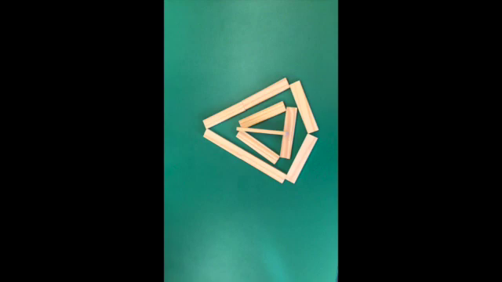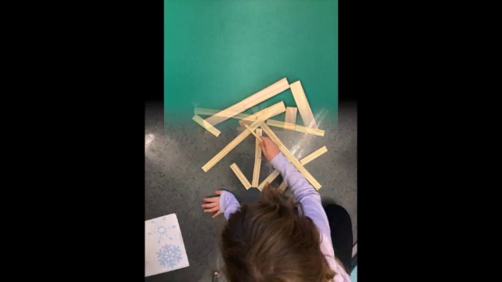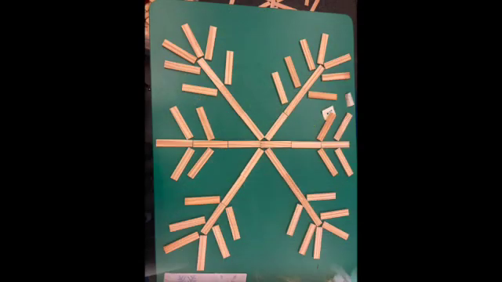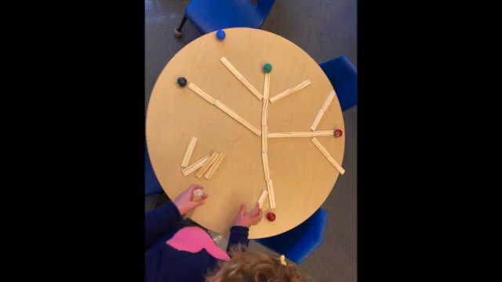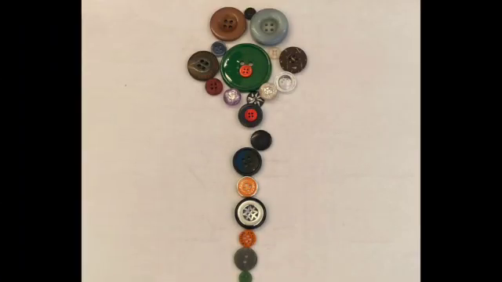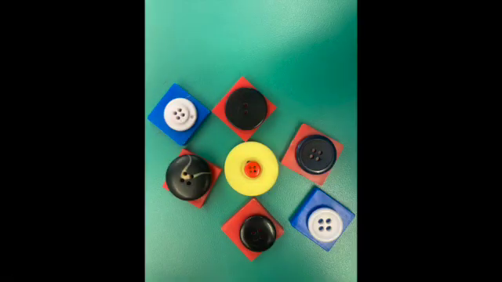What is symmetry? Symmetry is something that if you cut a square in half, it would have to be exactly the same. What is symmetry? Symmetry is if you cut a mirror in half.